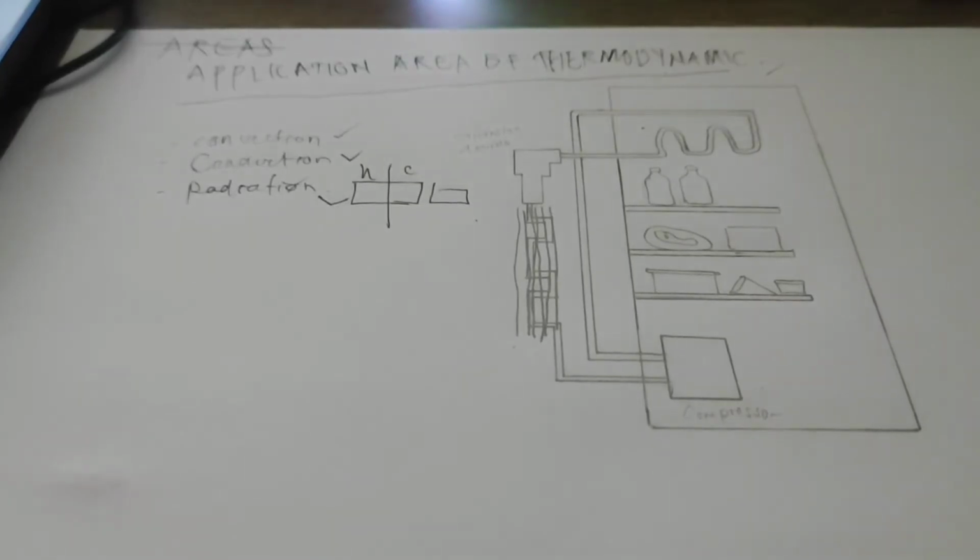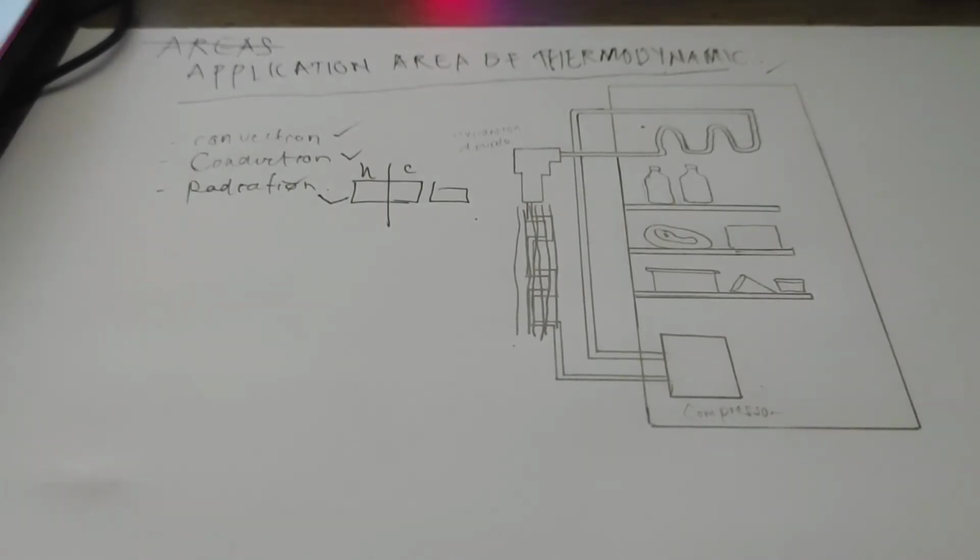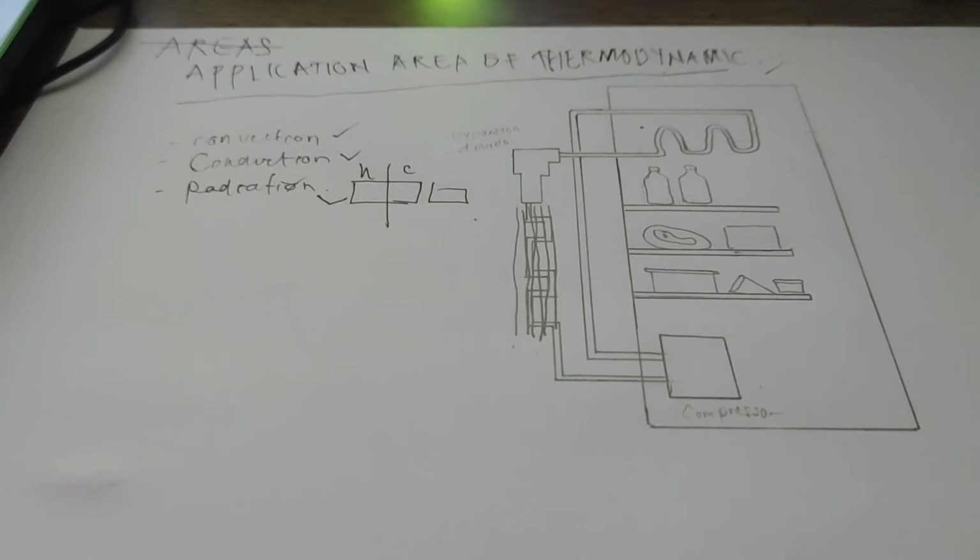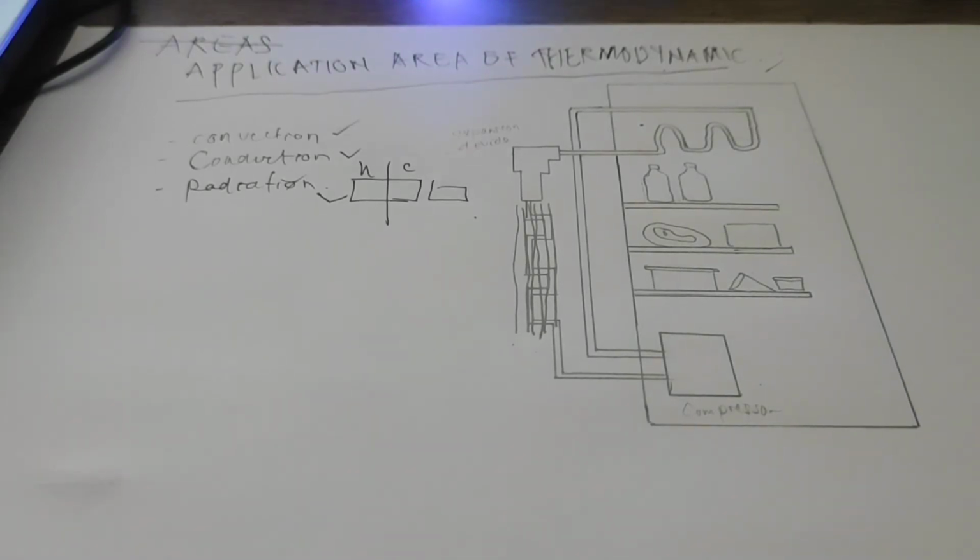Now we'll explain the refrigeration cycle. First, we must remember that the cycle is based on the process of changing the physical state of the refrigerant fluid, from liquid to gas.